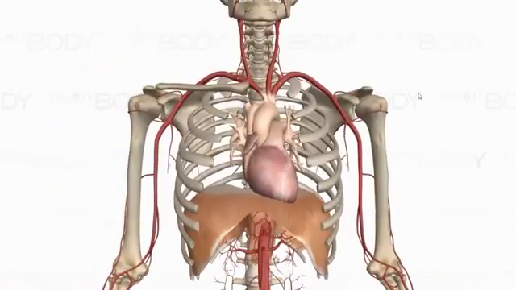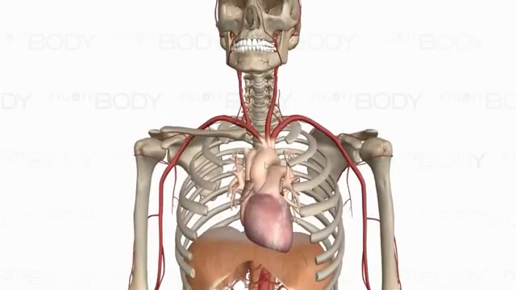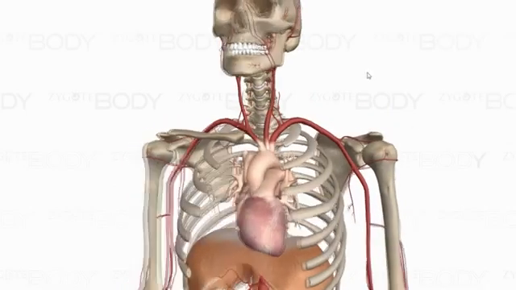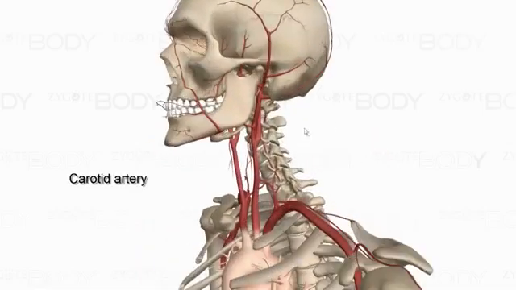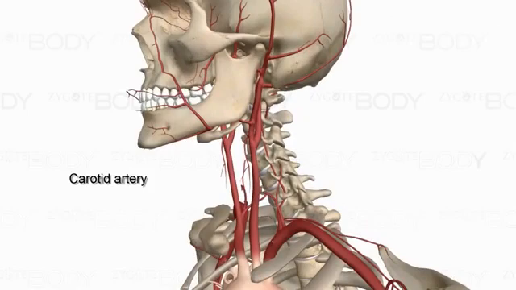Okay, now as we move over to the next vessel off of the aortic arch, that is going to be our left common carotid. And of course that's going to branch off again into the left external carotid and left internal carotid.